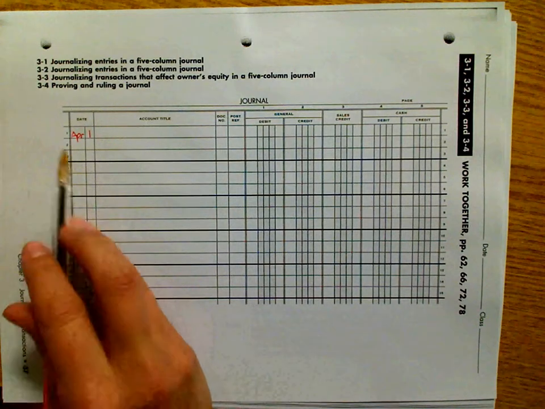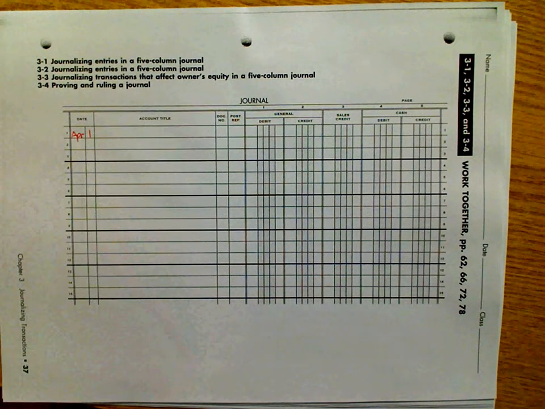Yeah, because you don't have room for the whole month name in there. Okay, we receive cash from the owner as an investment. So what 2 accounts are going to be affected? Cash and owner's equity, but we call that capital.